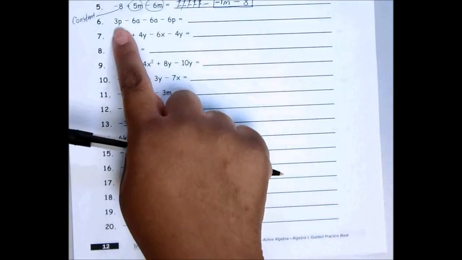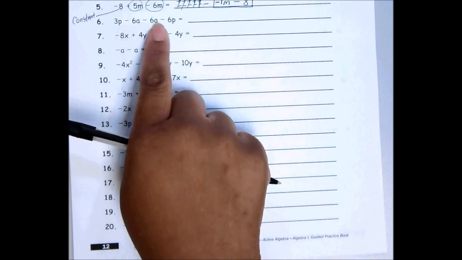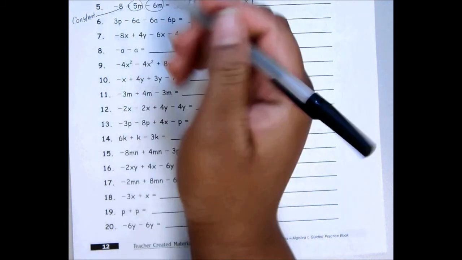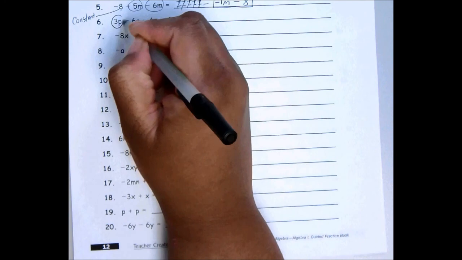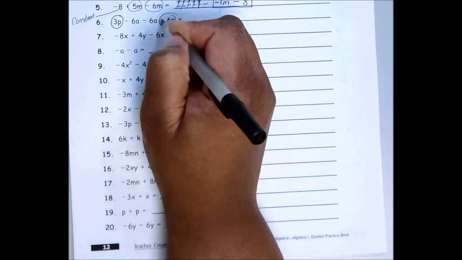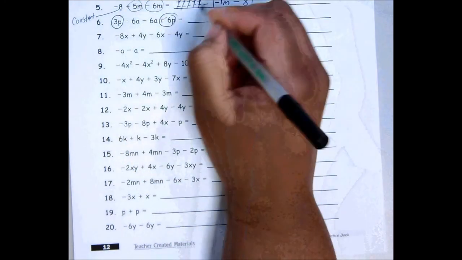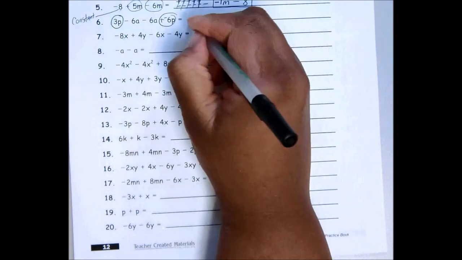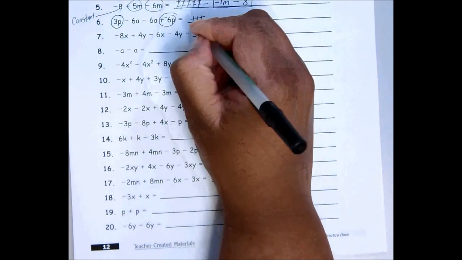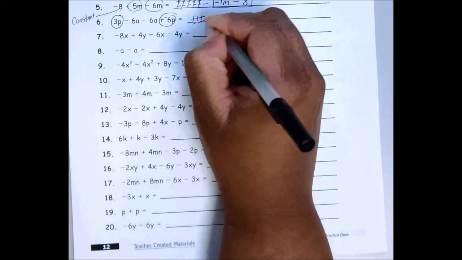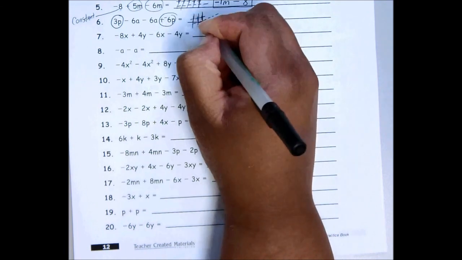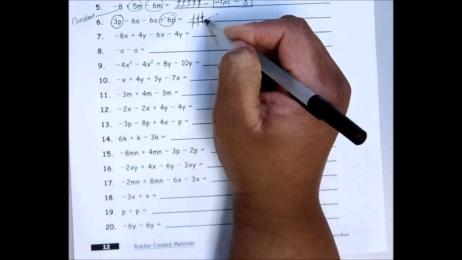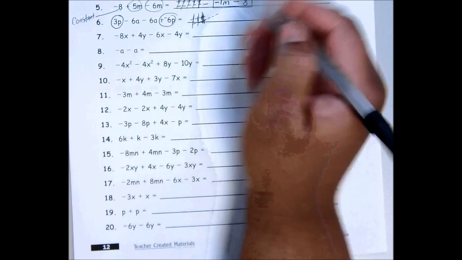Next, 3p minus 6a minus 6a minus 6b. And so like terms plus a negative. So that is going to be 3 positives, 6 negatives. Cancel, cancel, cancel. I have left 1, 2, 3, 3 negatives.